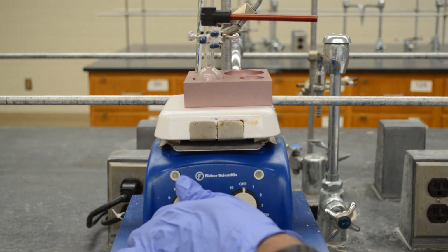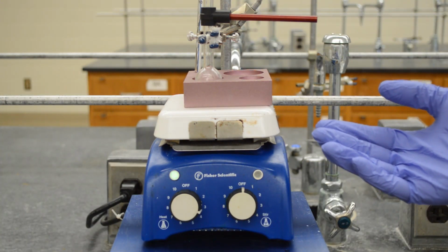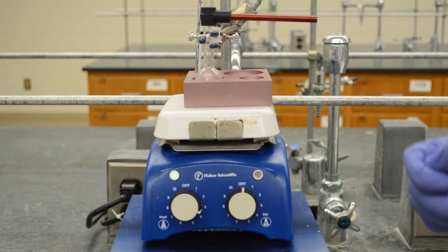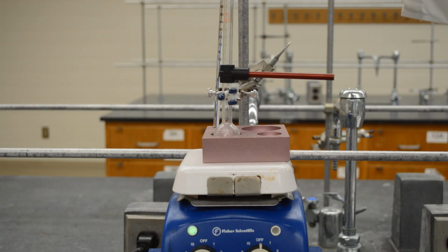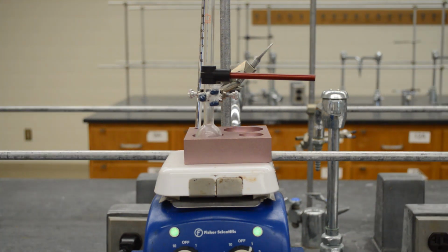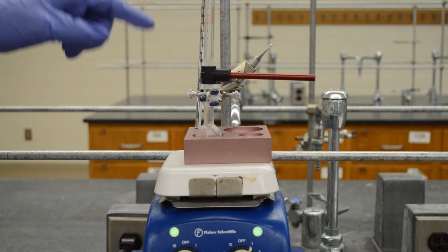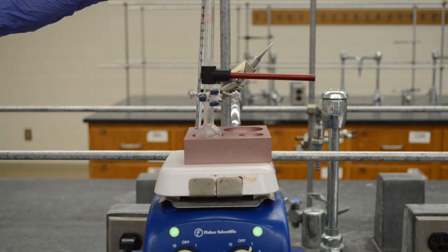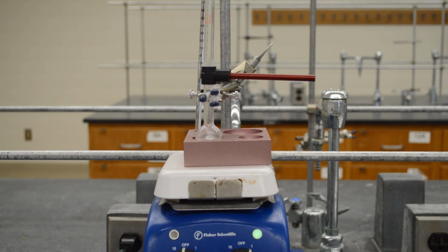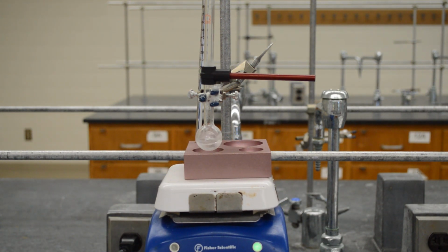Turn on heating. The reaction doesn't need a lot of heating, so you don't need to time the reaction, but just let it go for a brief boiling. Add a stir bar and start spinning. The reaction mixture started boiling at about 130 degrees centigrade. So I'm going to remove the heating and let it spin at room temperature for another 15 minutes. So turn off the heating, lower the hot plate, and let it spin for another 15 minutes.